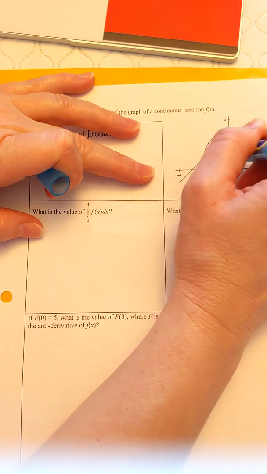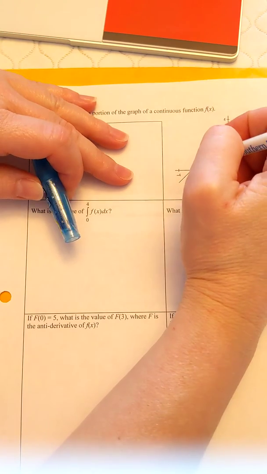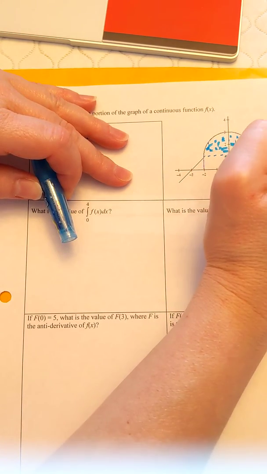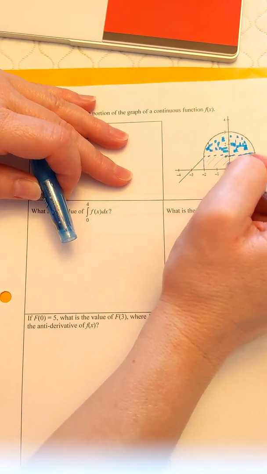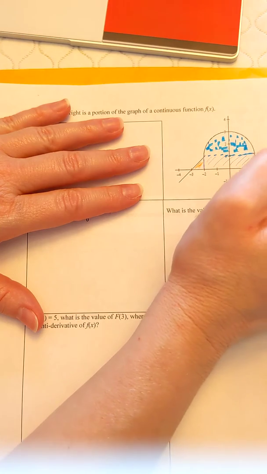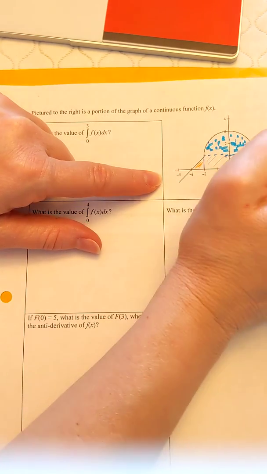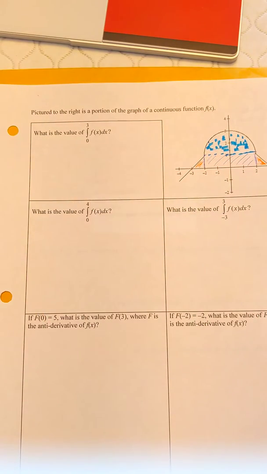This is a semicircle. Got a semicircle going on right there. And then right here, I've got a rectangle. Here on the ends, I have some triangles. I got triangles down here too. I mean, if you really think about it, there's some triangles right there. So there's a lot of shapes going on right here.